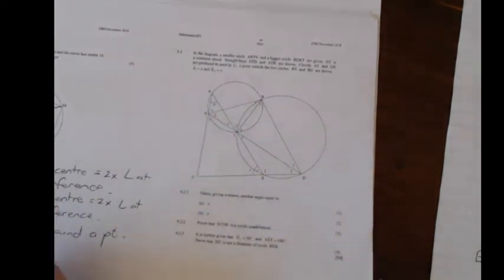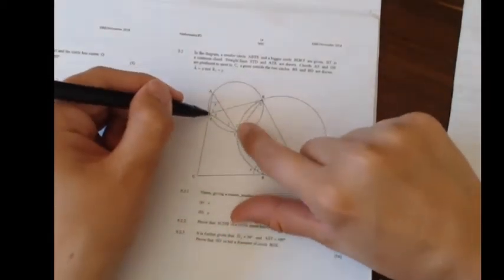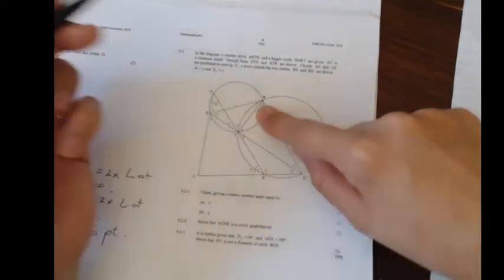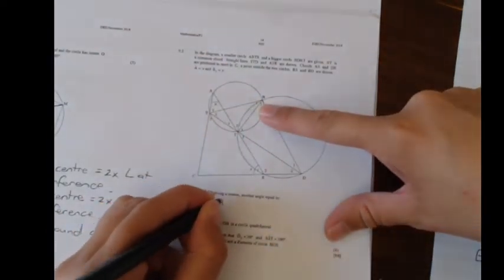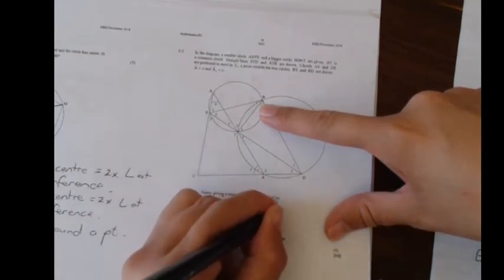9.2.1: giving a reason, another angle equal to X. Now in this circle, if that's X on the same chord in the same segment, B1 is also equal to X, angles in the same segment.